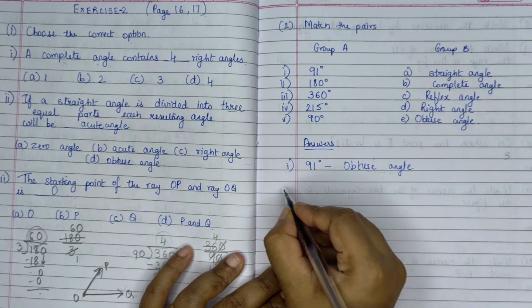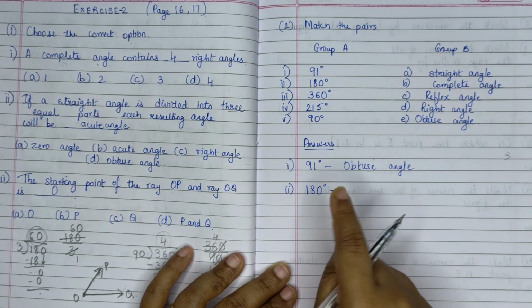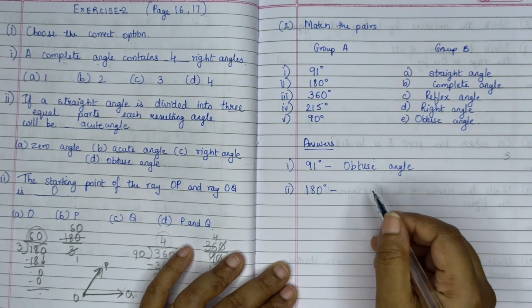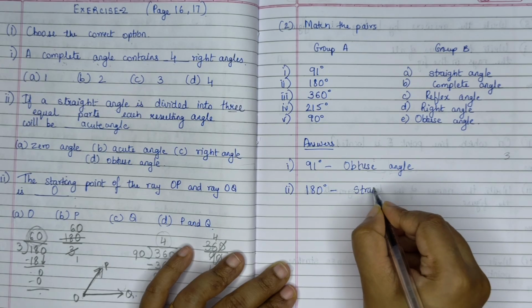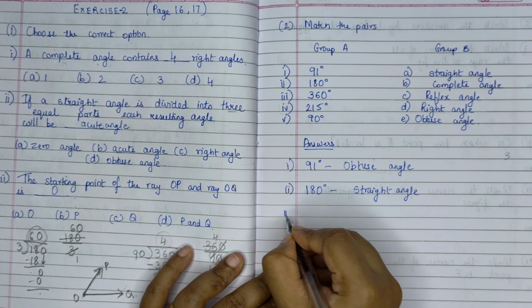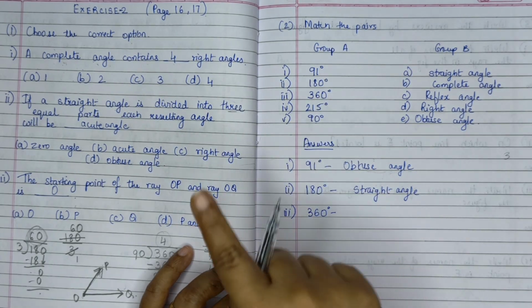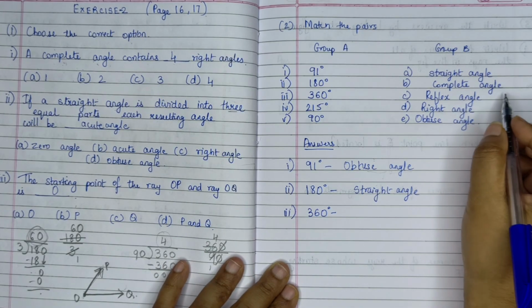See the next one, 180 degrees. Now 180 degrees means straight angle. What is the straight angle measurement? 180 degrees. So 180 will be straight angle. The next one, 360 degrees. 360 is complete angle. A complete angle measures 360 degrees.